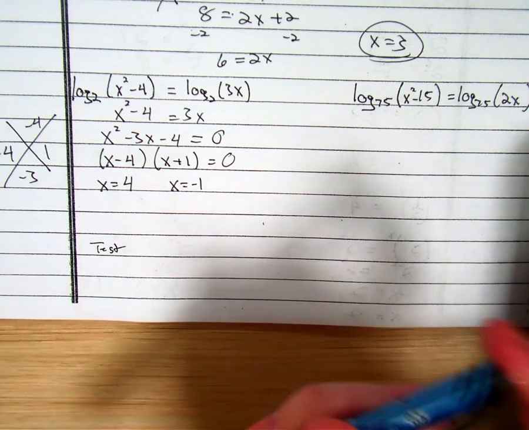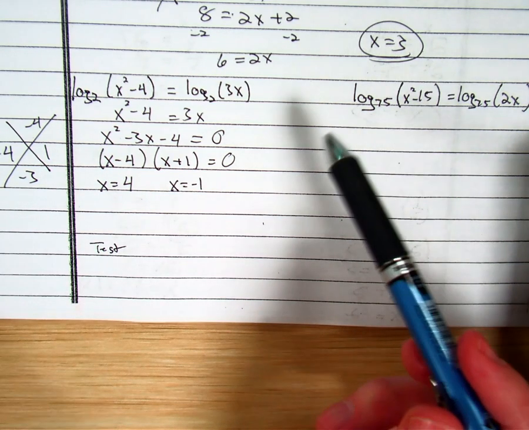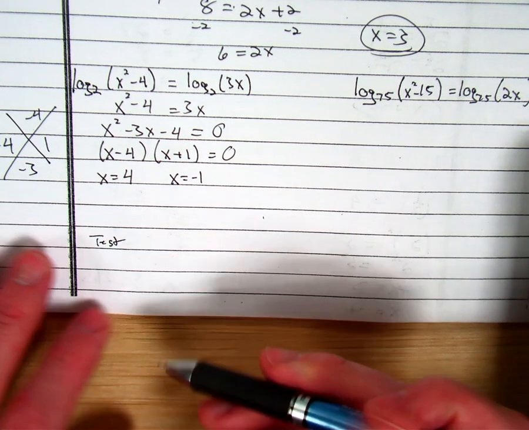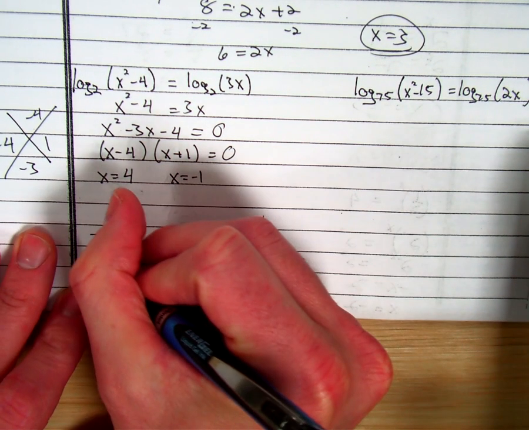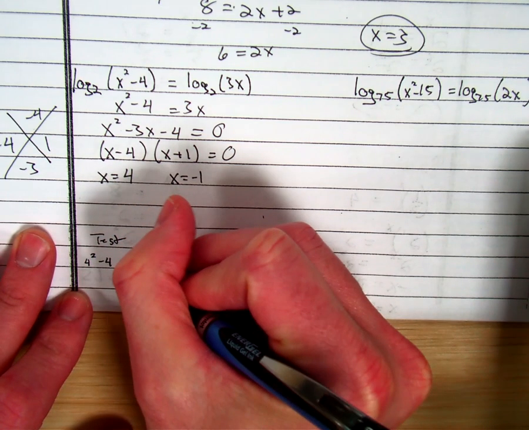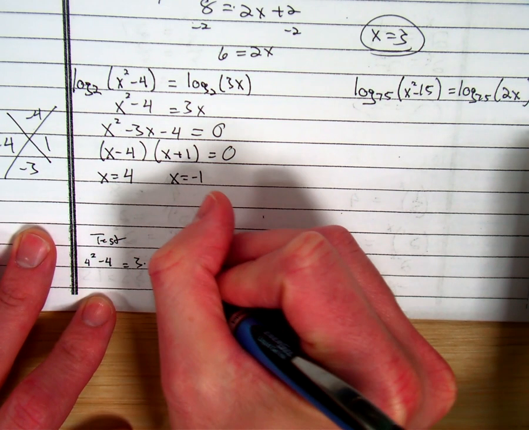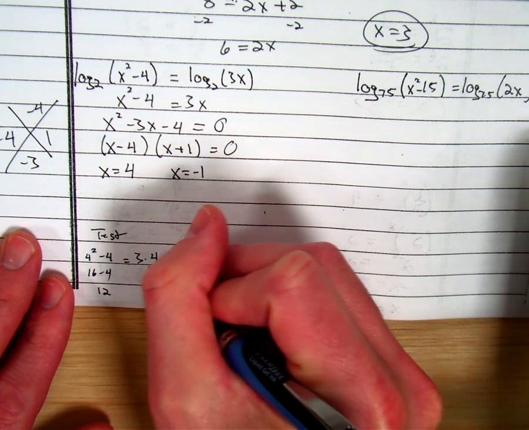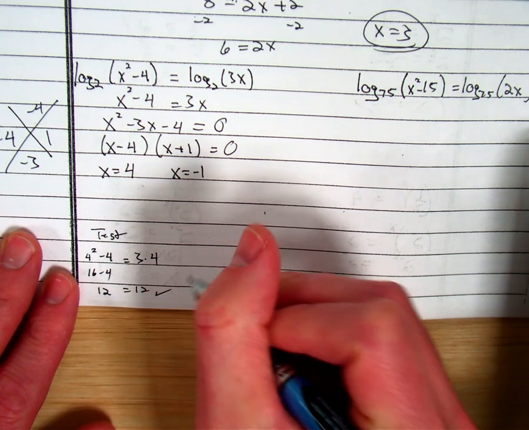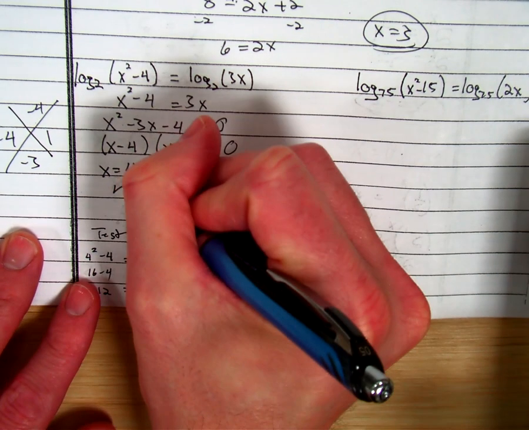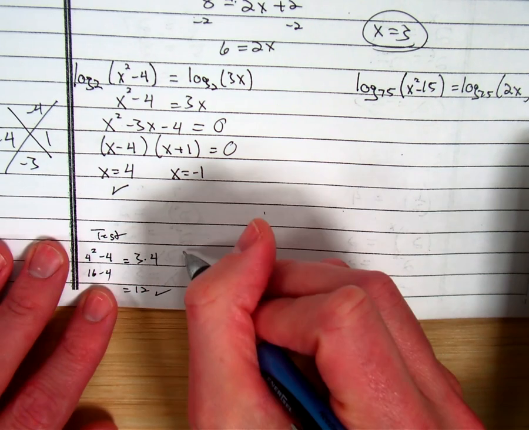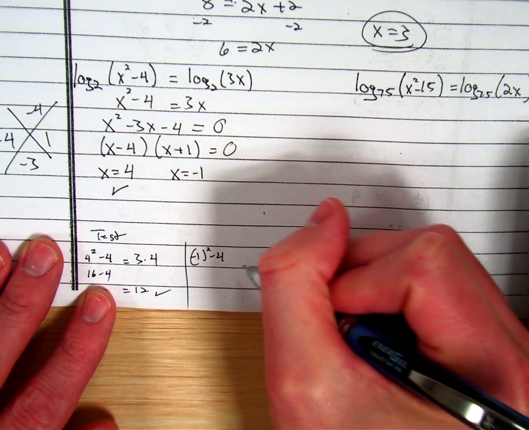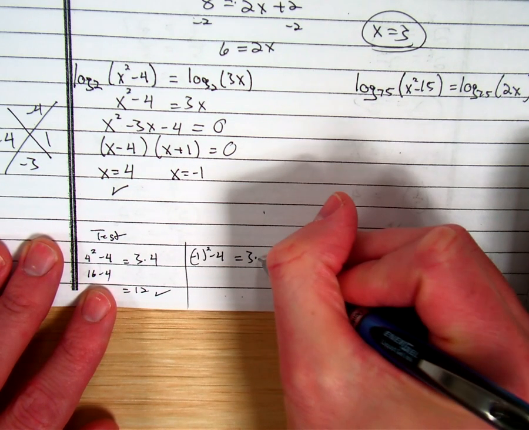Now we definitely need to test them to make sure that they are equal and positive. Okay, so I'm going to plug 4 in there. 4 squared minus 4. Does that equal 3 times 4? 16 minus 4 is 12, and 3 times 4 is 12. Yes, equal and positive. So x equals 4 is good. What about negative 1? Negative 1 squared minus 4. Does that equal 3 times negative 1?